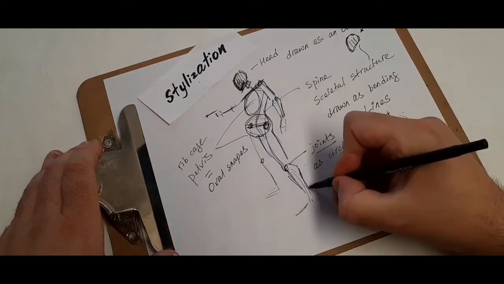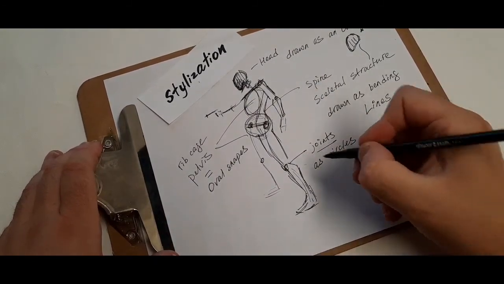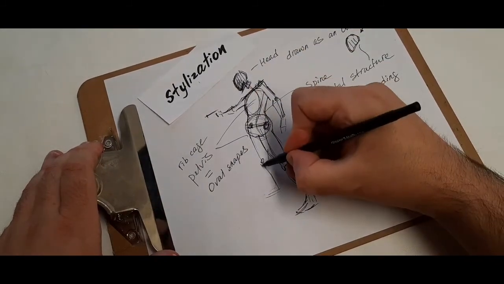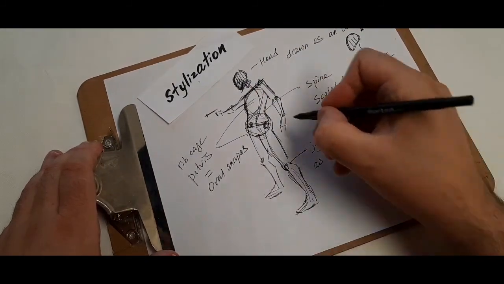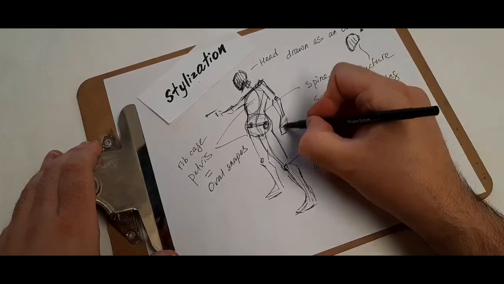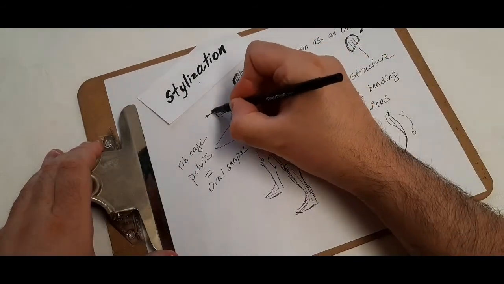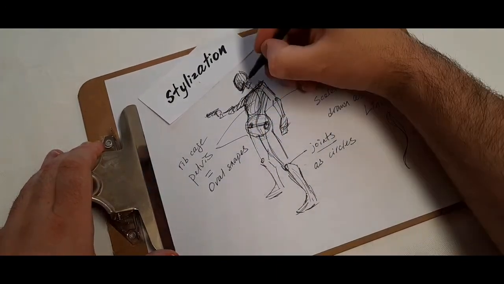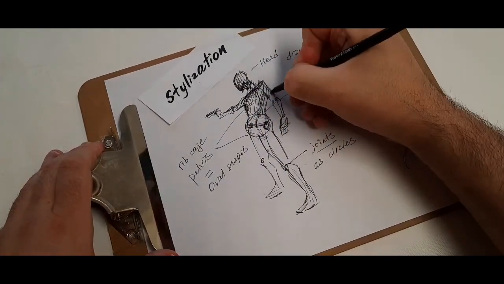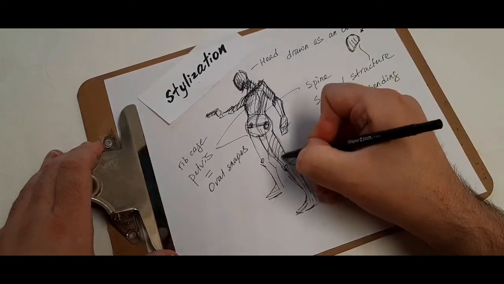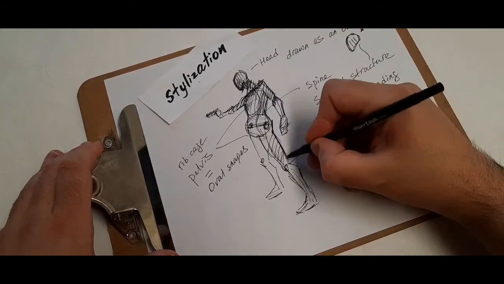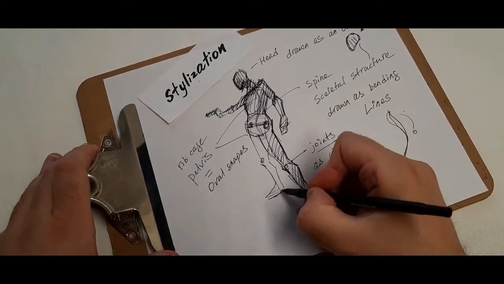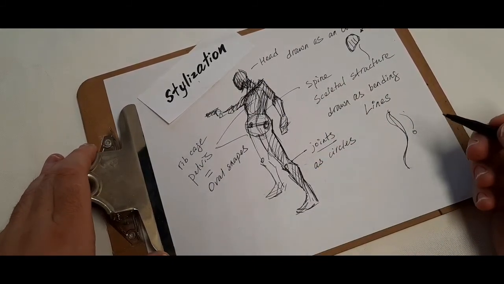And the head is used to measure roughly the proportions of the figure. And then ovals are used to indicate rib cage, pelvis. All of the major elements of the human figure are broken down into these really simple, really stylized shapes and ways of showing the figure.